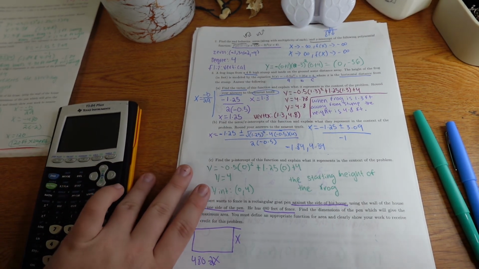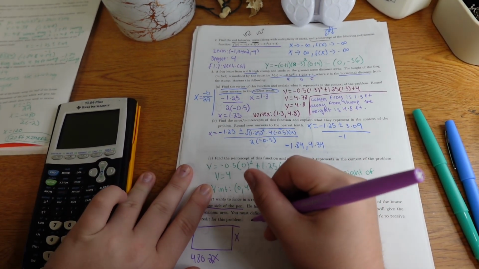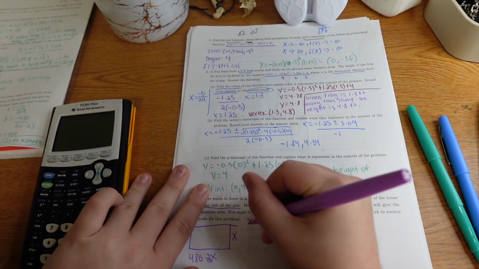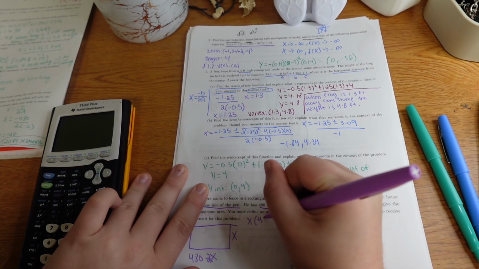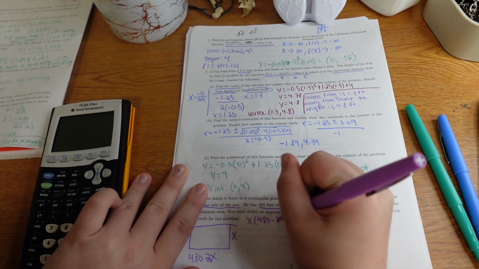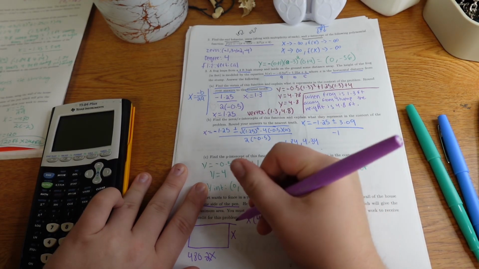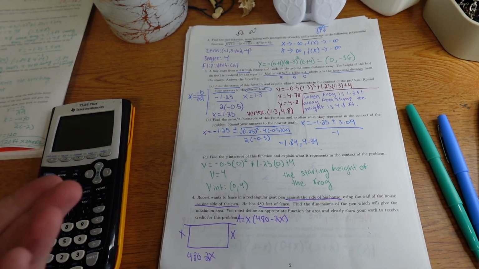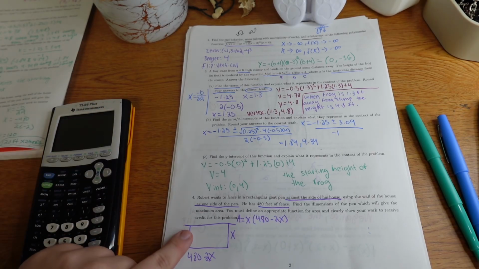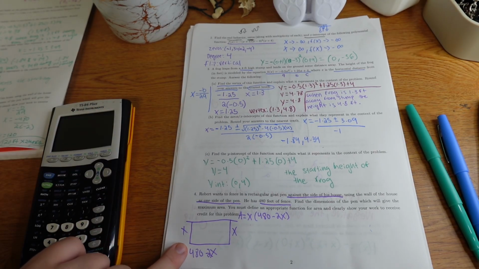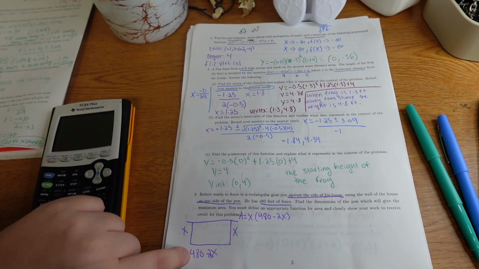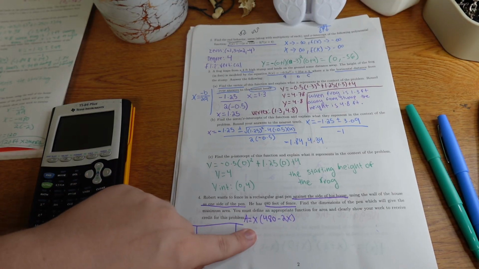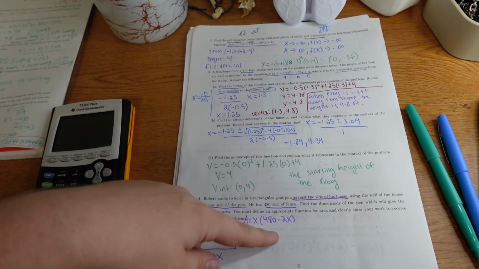So now we're going to take that over here and write out x times 480 minus 2x. And that's going to be our area equation. Why is that? Because area is length times width. So this is our length x times our width, 480 minus 2x.